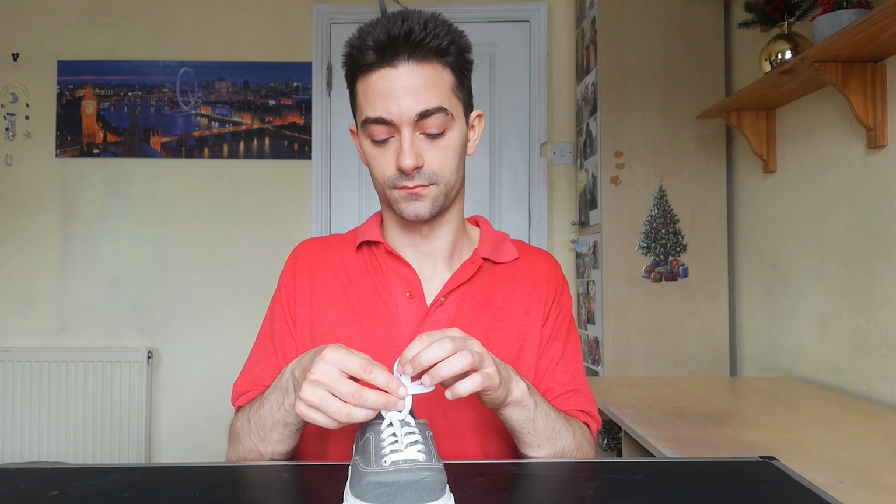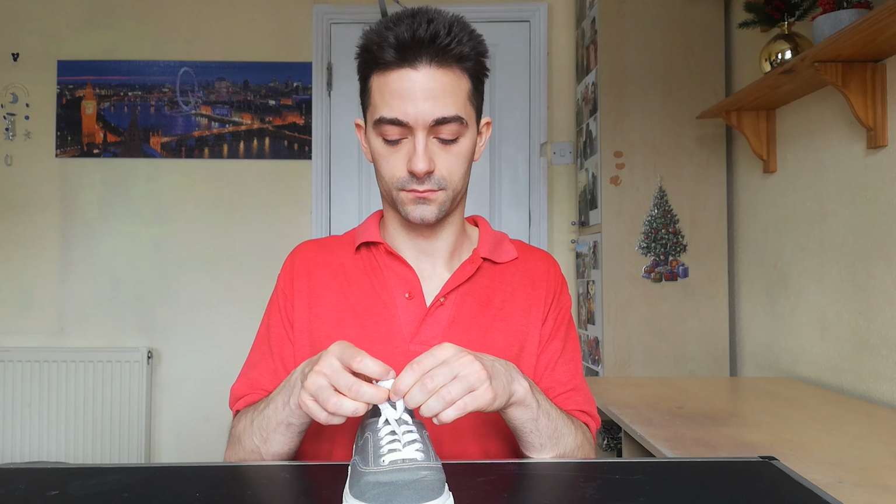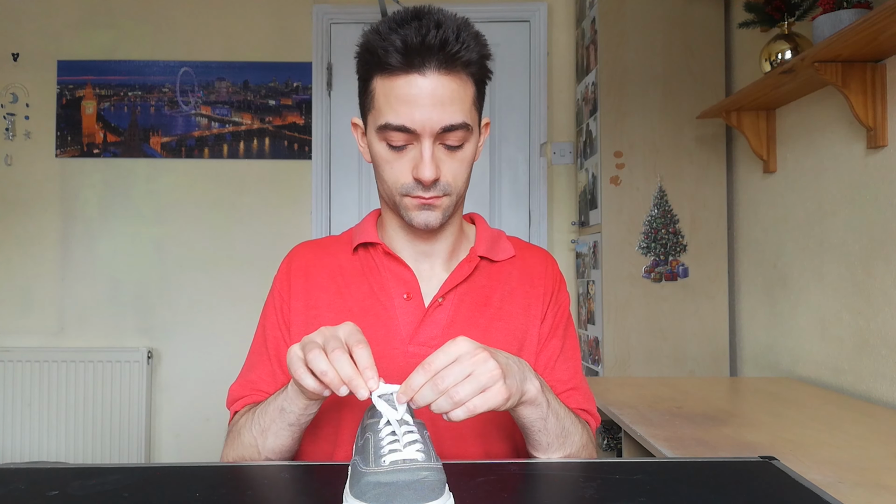This is not the end, because I now want to do a double knot. I want to secure these bunny ears. What we want to do now is this. So let's untie the second knot and see how we can describe it correctly.